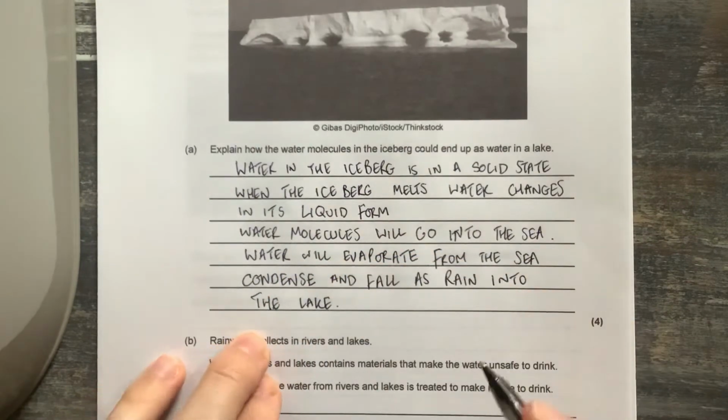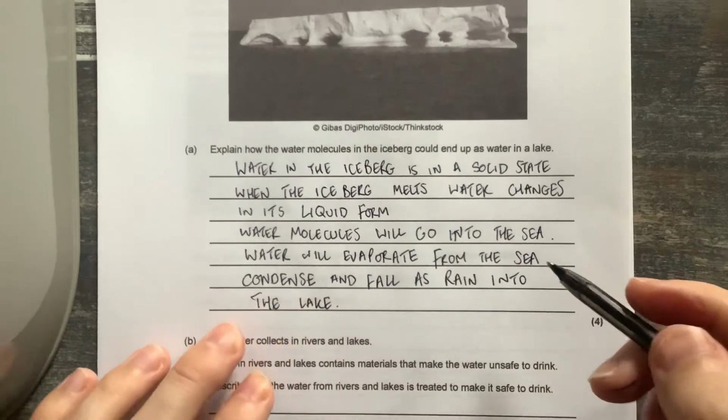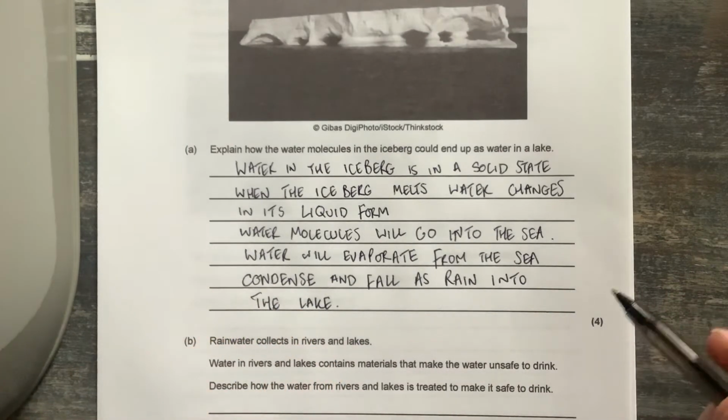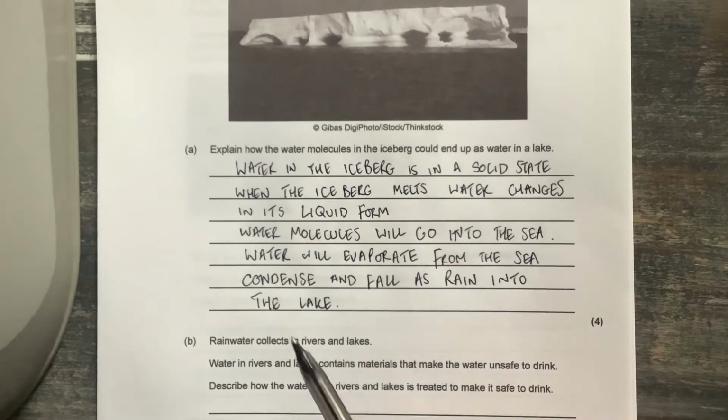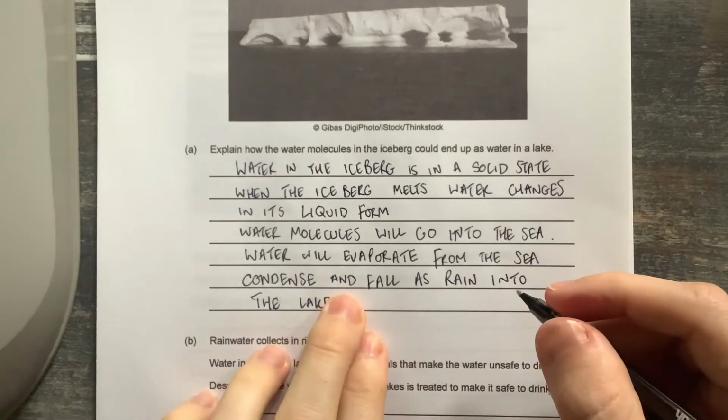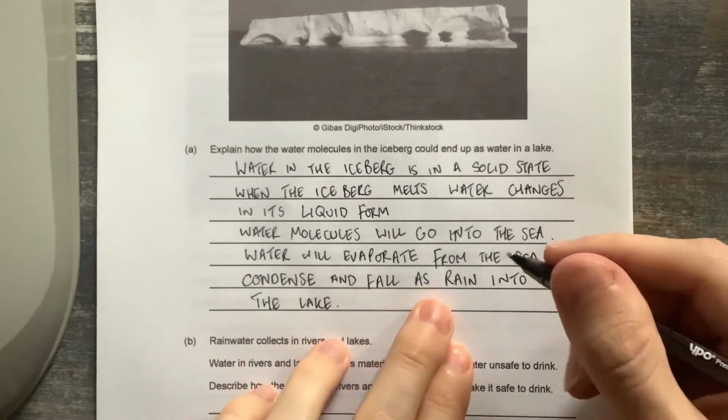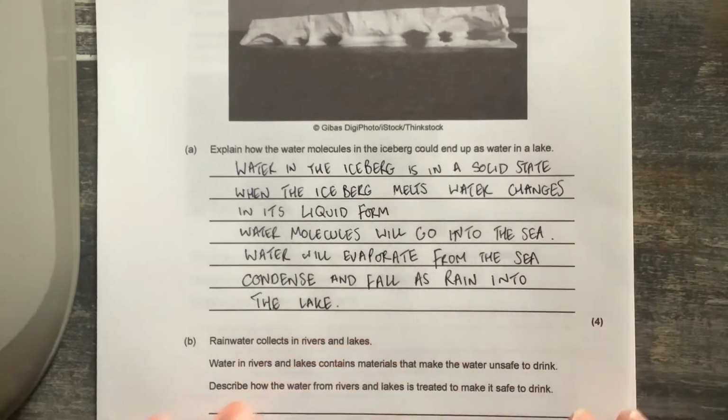So water will then evaporate from the sea, go up into the atmosphere as a vapour, and then obviously will condense and fall as it rains, and fall as rain into the lake.